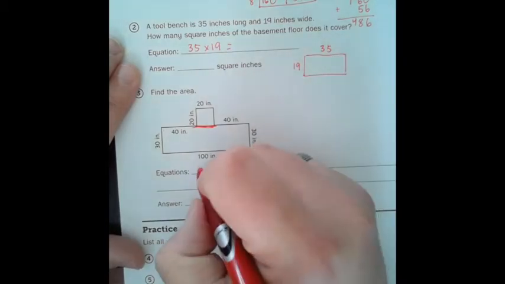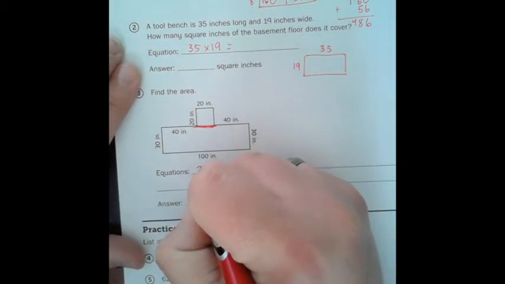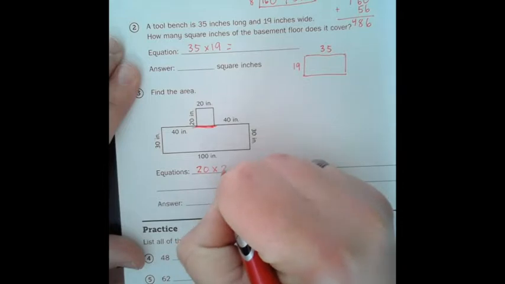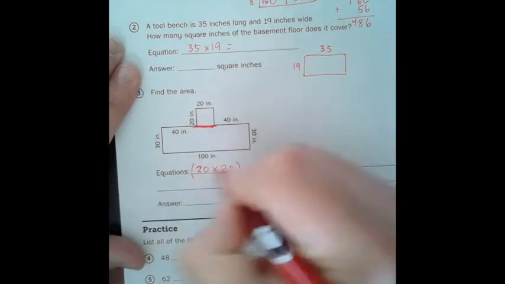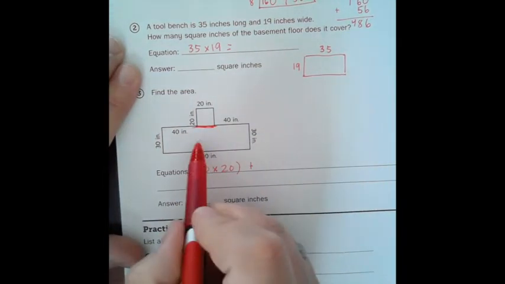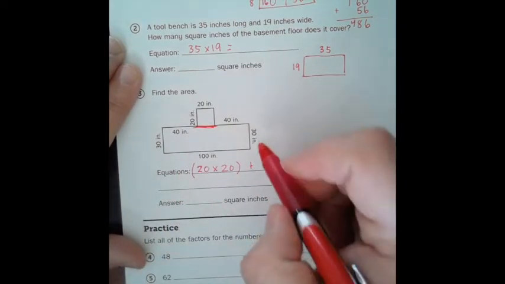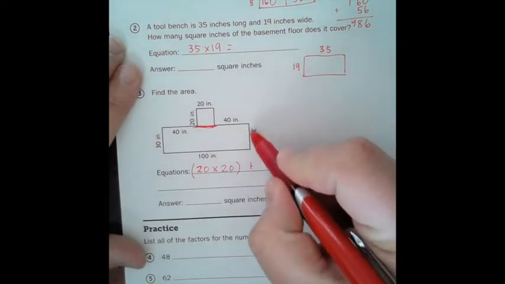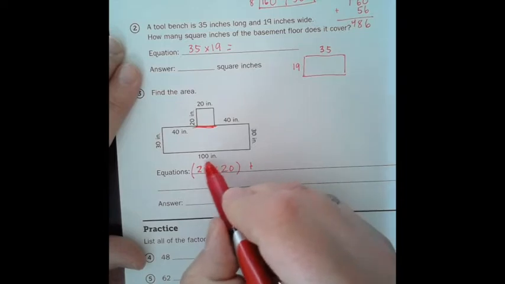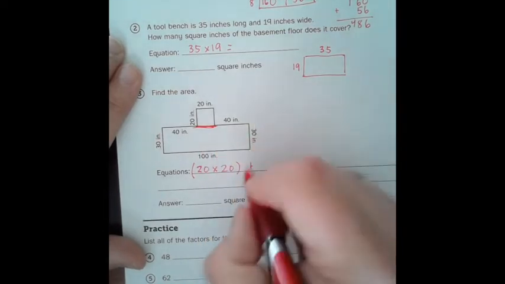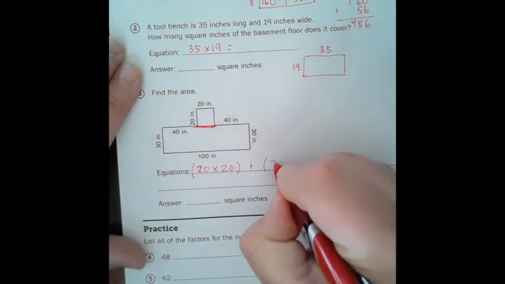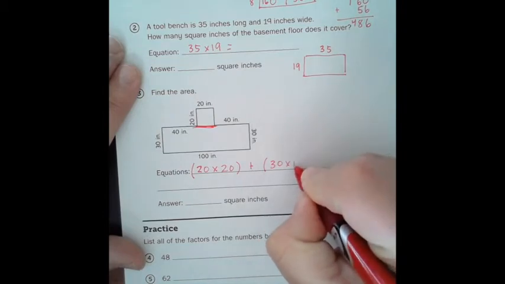So I know that it's going to be 20 times 20 plus this rectangle here. If you look at this rectangle, you'll notice that it's a 30-inch by 100-inch rectangle. So we're going to go 30 times 100.